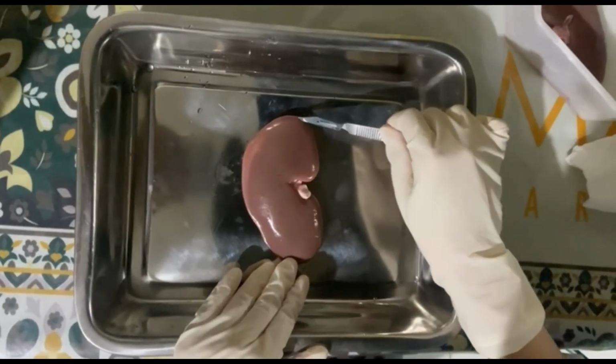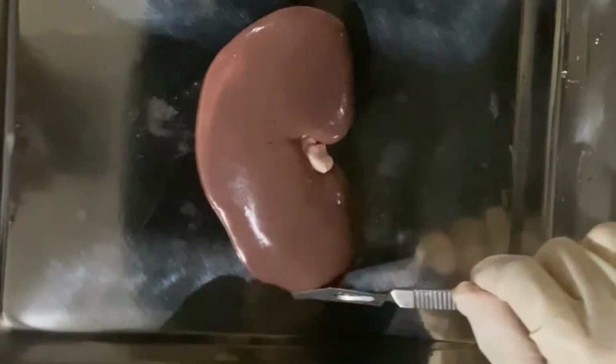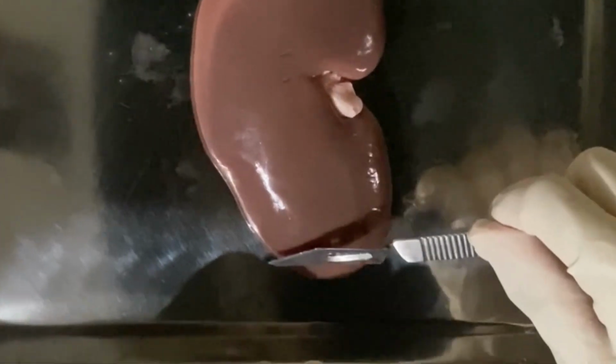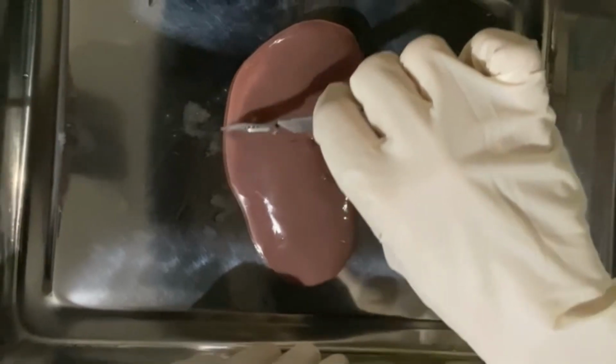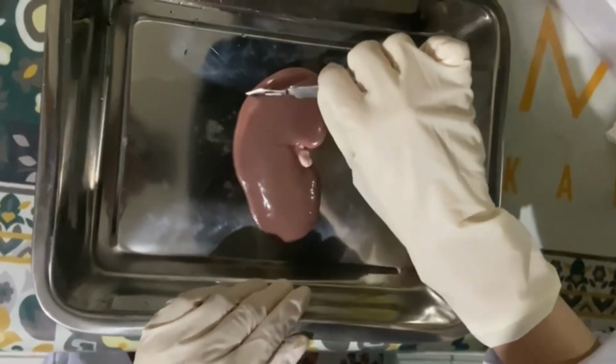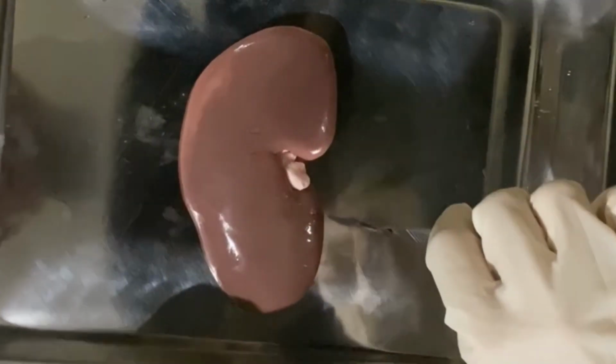The upper part is the superior pole. This is the inferior pole. The lateral margin and the medial margin.